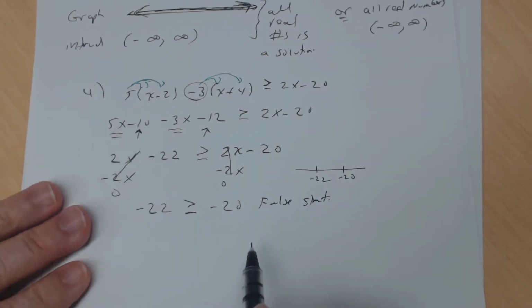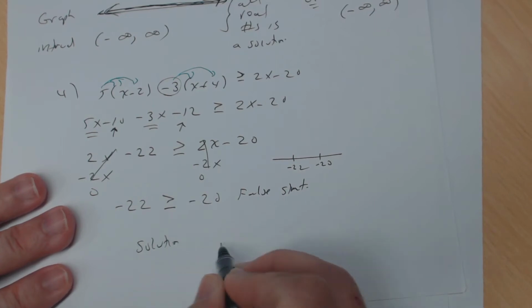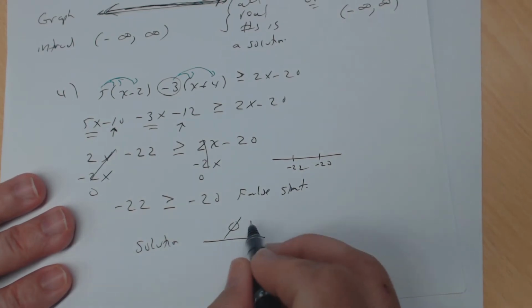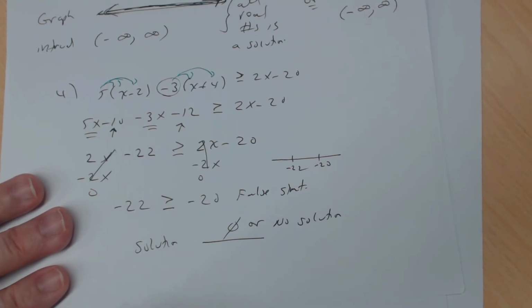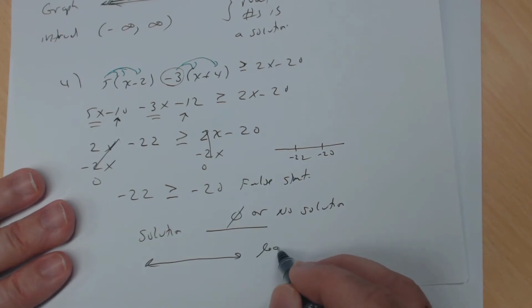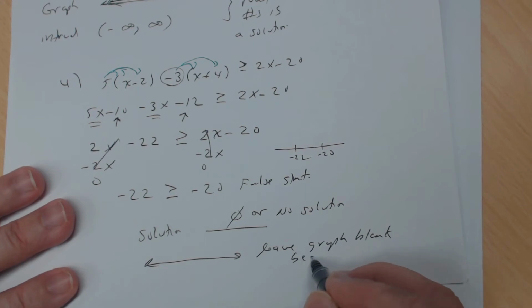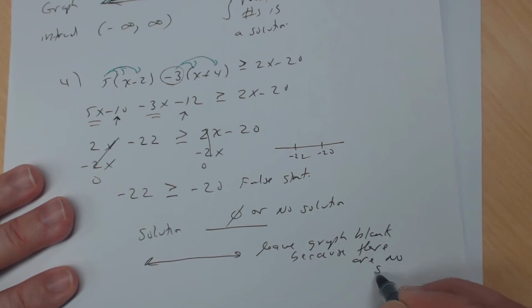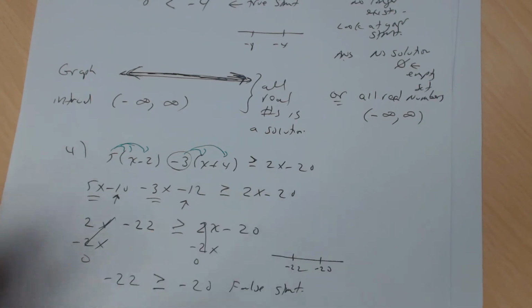So what that means is that there's going to be no solution. So your solution on the math lab, if I put the blank here, you're going to say the empty set, or you say no solution. Remember, the empty set means no solution here. And then if there's a graph, you wouldn't graph anything. Leave the graph blank, because there are no solutions. All right, so nothing, no matter what number you plug into the original, nothing's going to work.